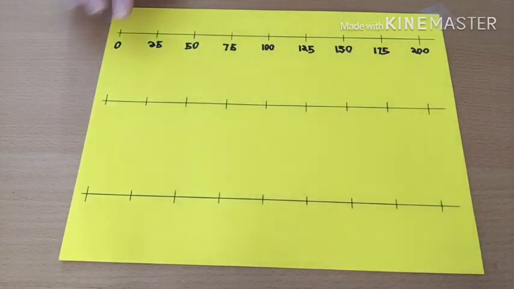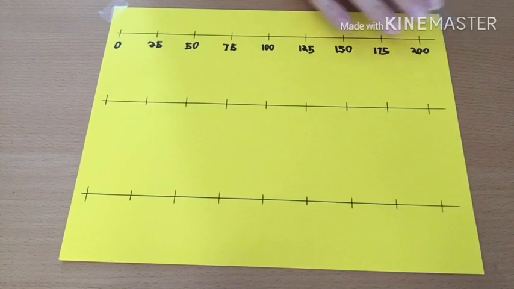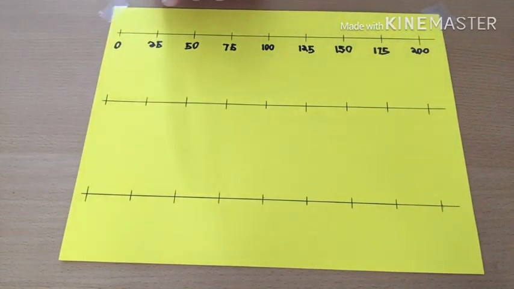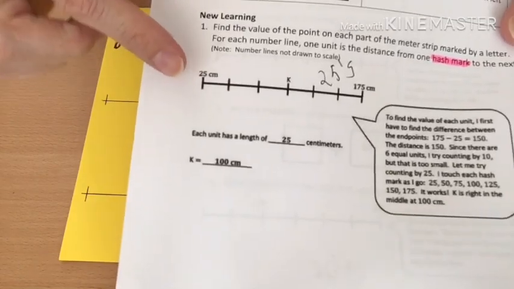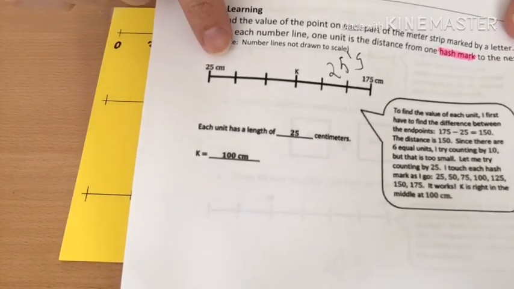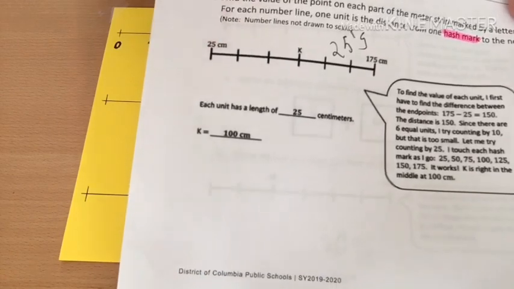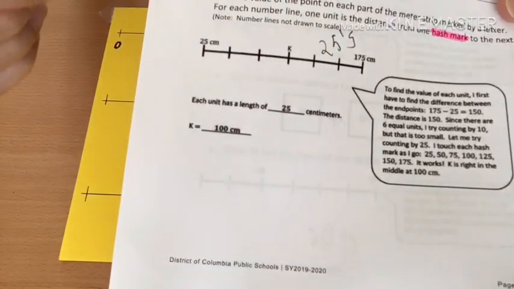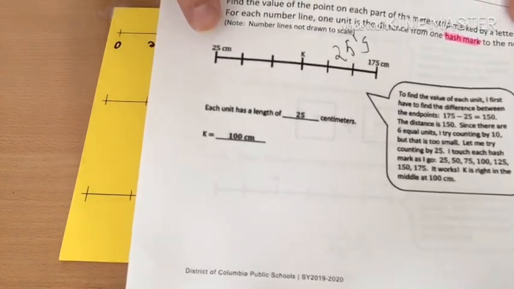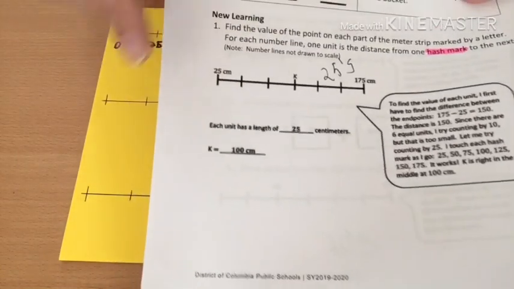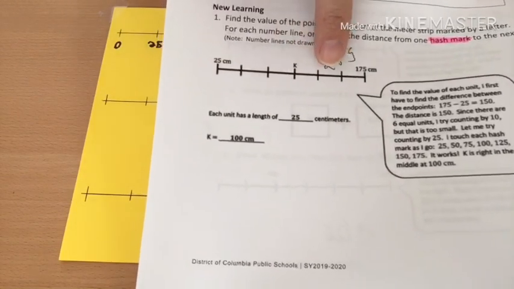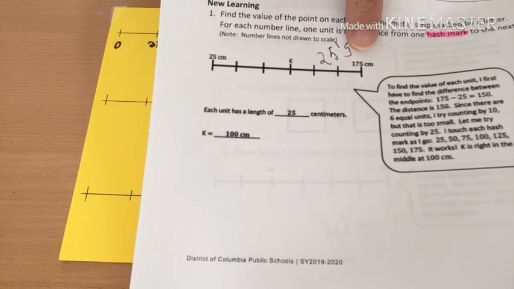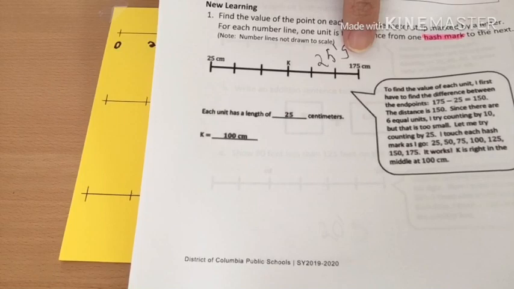So now the number line is not gonna represent dollars or cents. It may represent anything at all. Like in the first problem here on your packet, you have this number line in which they start at 25, but it says centimeters, 25 centimeters. So now we're representing a distance between some points. So the first one is 25 centimeters. Then you have 1, 2, and 3 spaces, and you see letter K. Then you have 1, 2, and 3 spaces, and you see that is 175 centimeters.